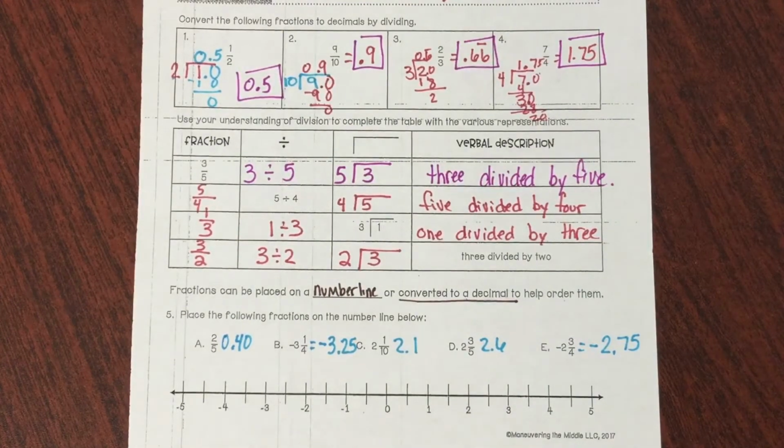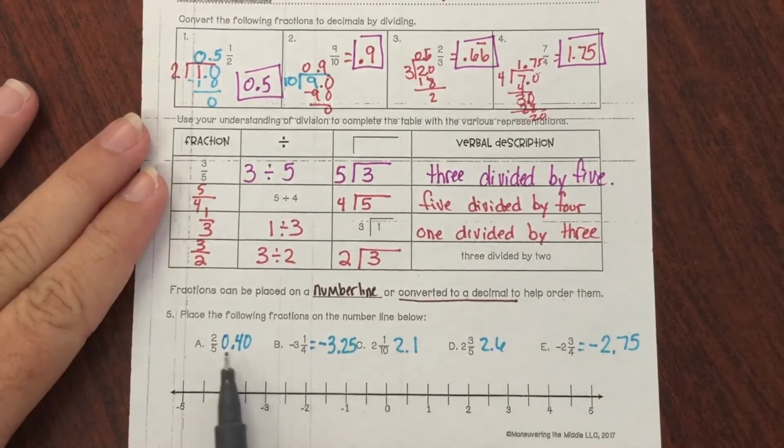Okay, so we can use our number line or we can convert them to decimals. Me, myself, I like to convert my fractions to decimals. Not always, but most of the time I do. Now that I have them in a decimal form, it's going to make it easy for me to put them on my number line.